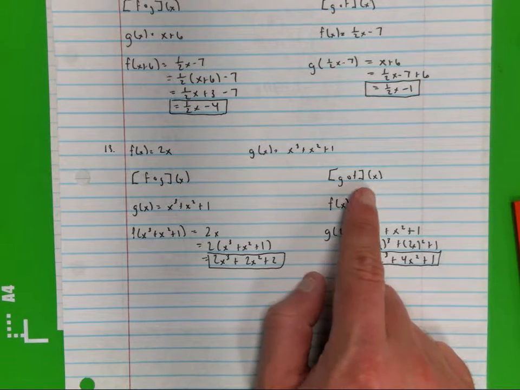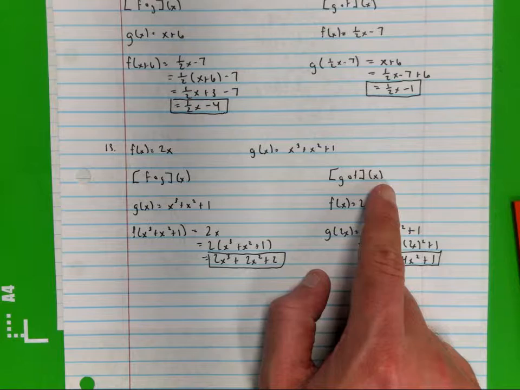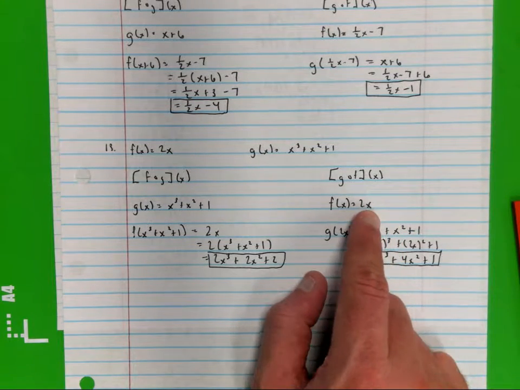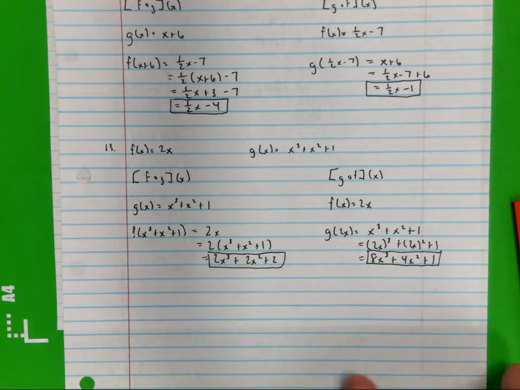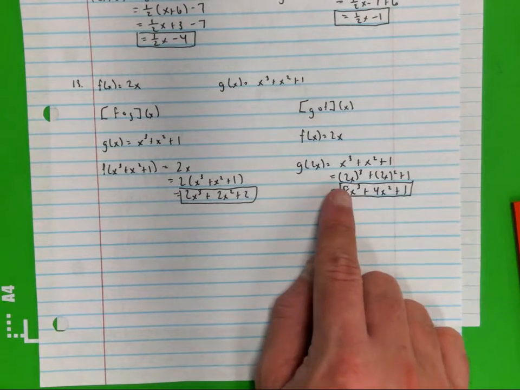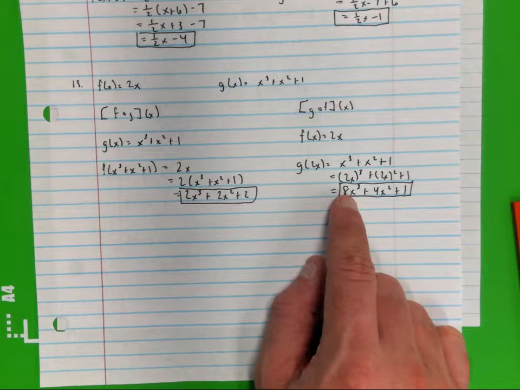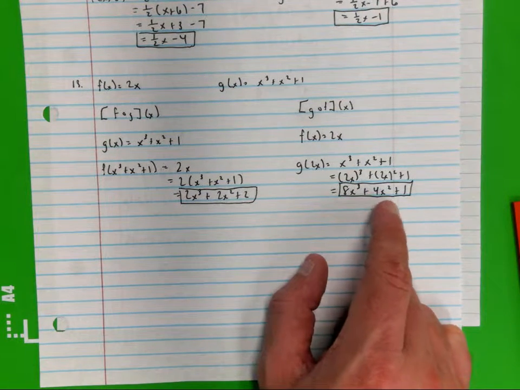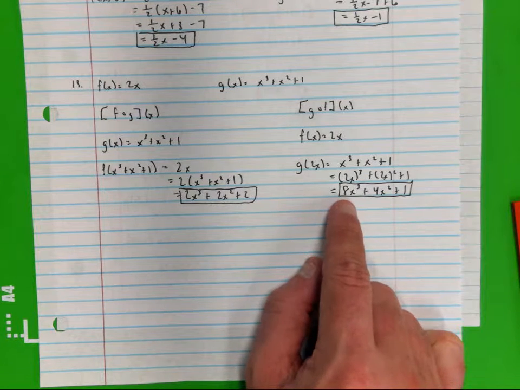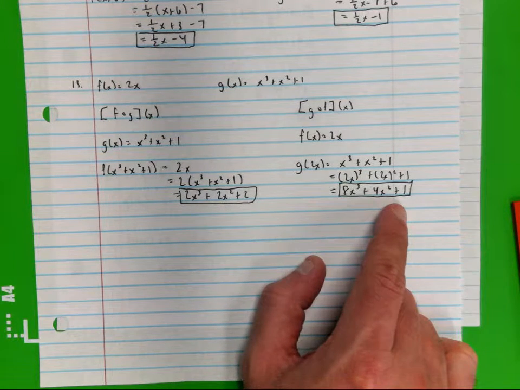Okay, then I got g of f of x. Take x, I plug it into f, I get 2x. Now I take that, plug that into g. Be careful with your exponents here. So 2x cubed is 8x cubed. 2x squared is 4x squared plus 1. So my answer is 8x cubed plus 4x squared plus 1 for g of f of x.